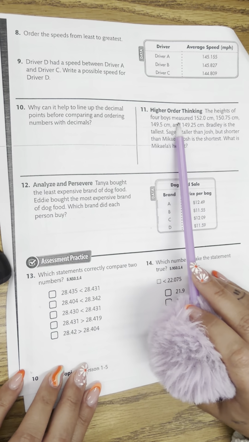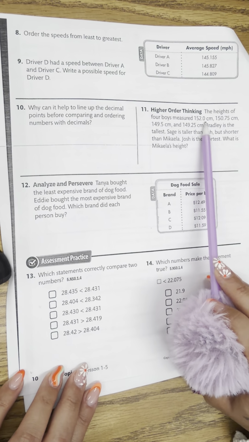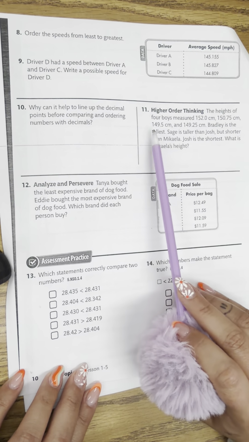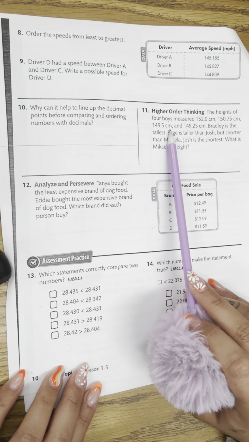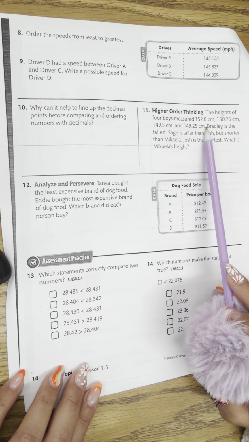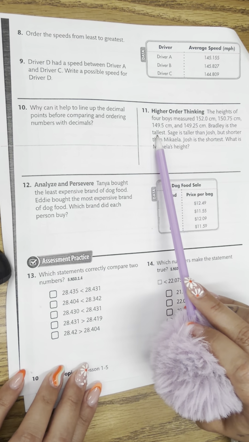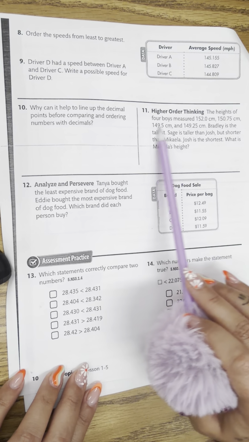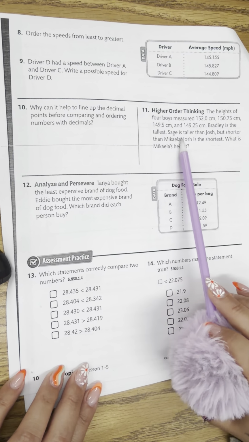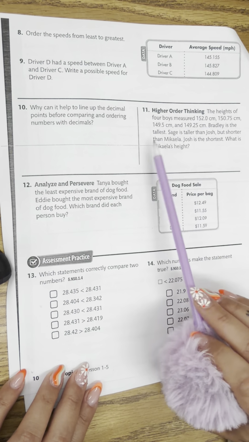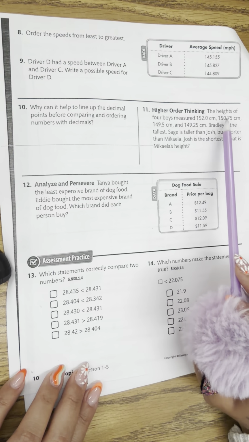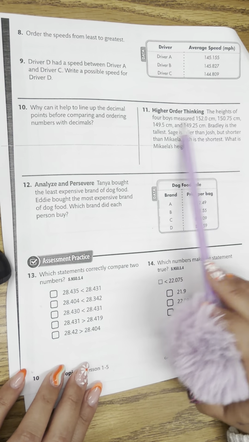Number 11. The heights of 4 boys measured at 152 centimeters, 150 and 75 hundredths centimeters, 149 and 5 tenths centimeters, and 149 and 25 hundredths centimeters. Bradley is the tallest. So look at your heights up here. Which one is the biggest? That's going to be Bradley's. Sage is taller than Josh, but shorter than Michaela. Josh is the shortest. So we know right away Bradley's the biggest number here. Josh is the smallest number.